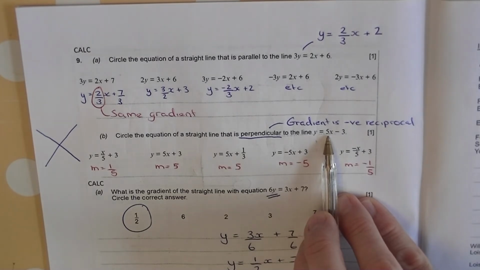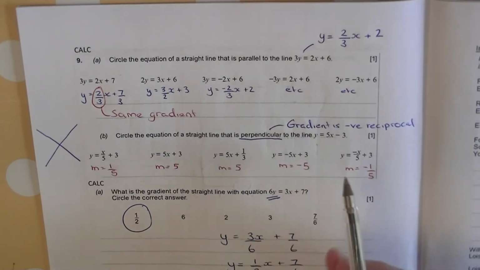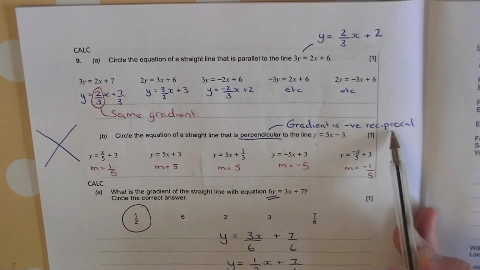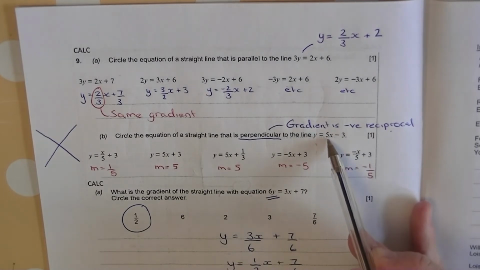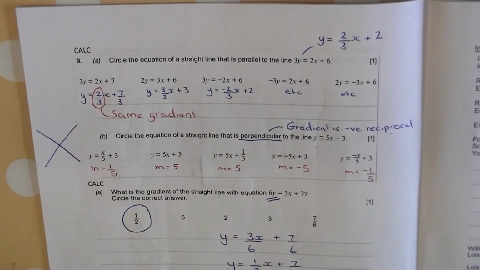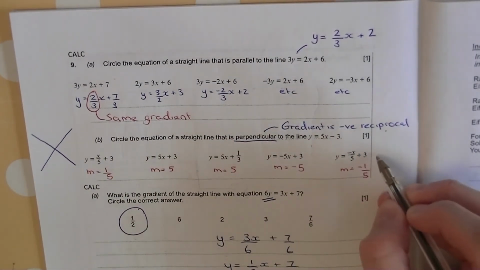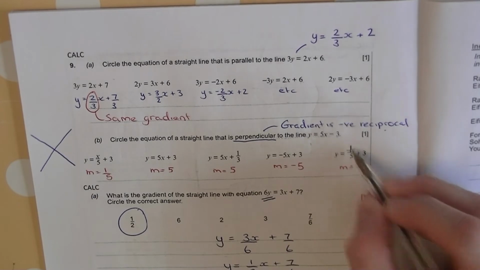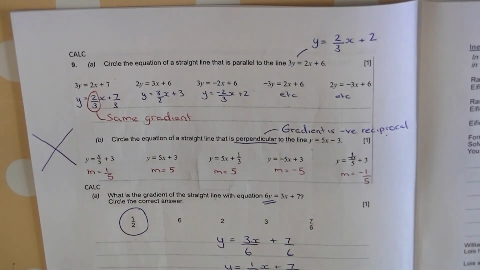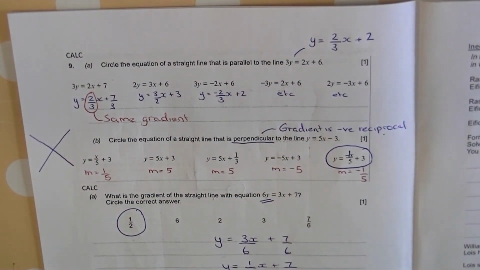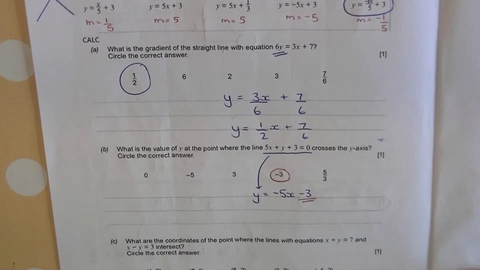Now, the other thing that I'm going to say, but again, I wouldn't worry too much about this, but if you understand it, great, okay? In order to be perpendicular, the gradient needs to be the negative reciprocal. So it's not as easy as just putting a minus and looking for minus 5. It would be minus, and the reciprocal of 5 is 1 over 5. So which one of these lines has a gradient of minus 1 over 5? And even though it's not written that way, it's the last one, okay? Think of that as minus 1x over 5, so you can see then the minus 1 over 5. So here is the perpendicular line.